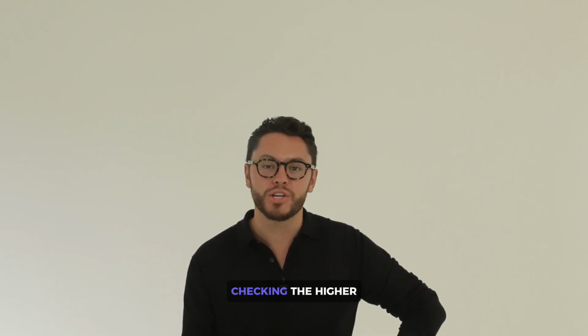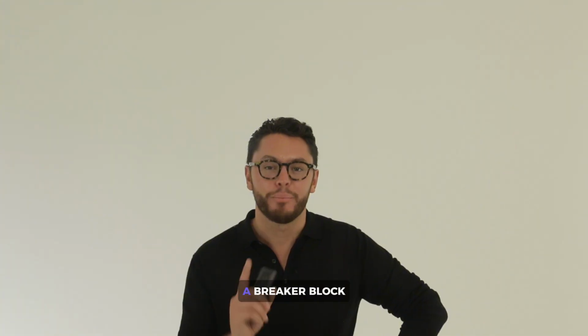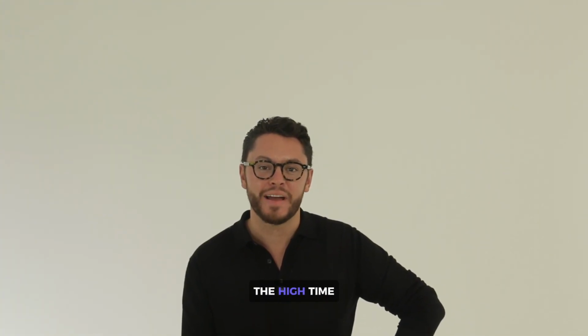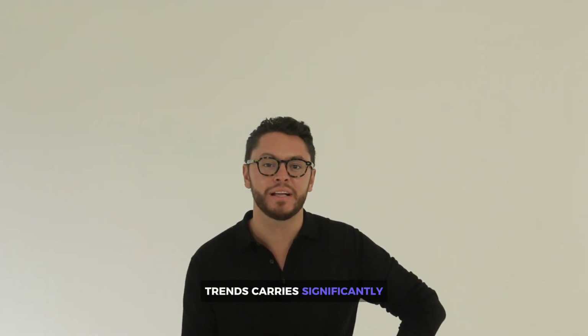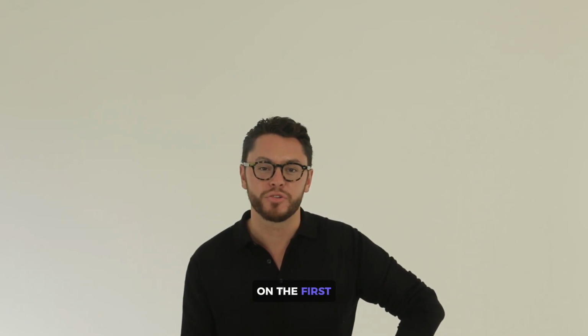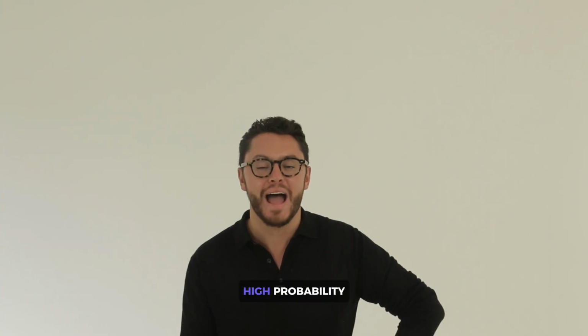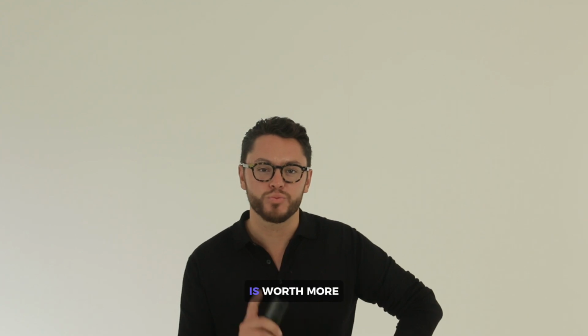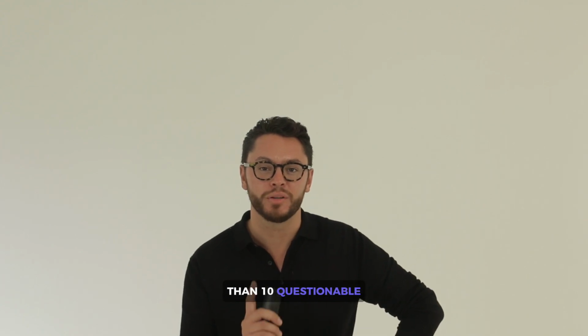I also recommend checking the higher time frame context. A breaker block that aligns with the higher time frame trend carries significantly more weight than one that goes against it. If the daily is bullish and you spot a bullish breaker on the 1-hour, that's alignment. That's high probability. Be selective. One high quality breaker is worth more than 10 questionable ones.